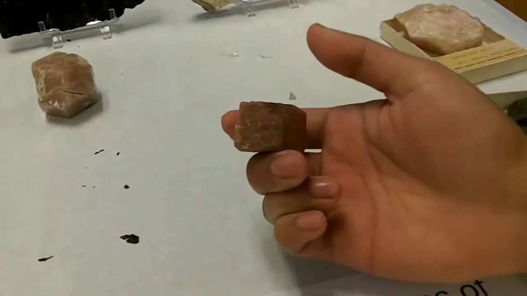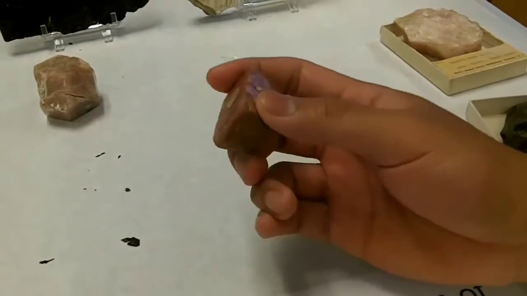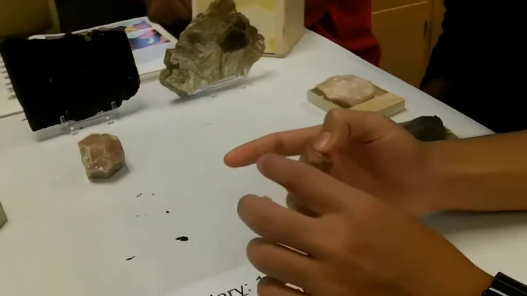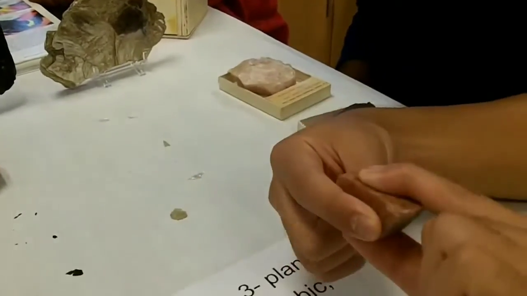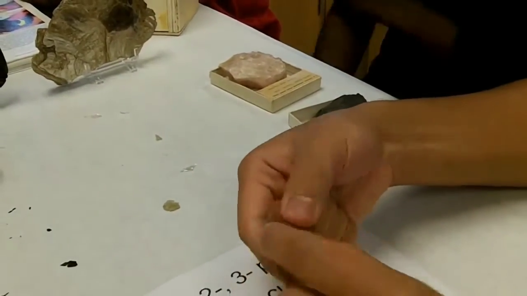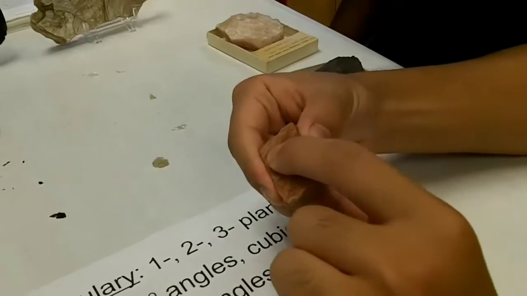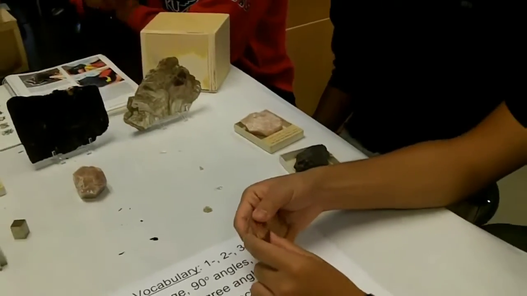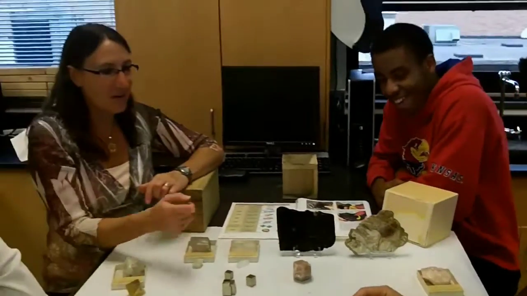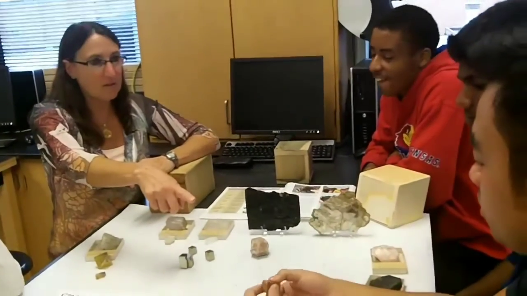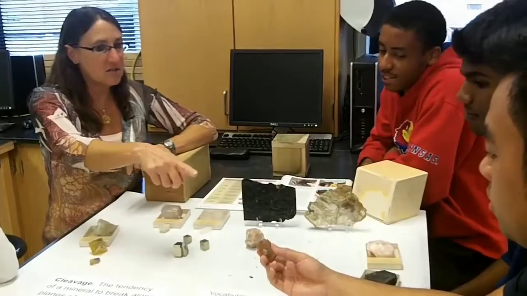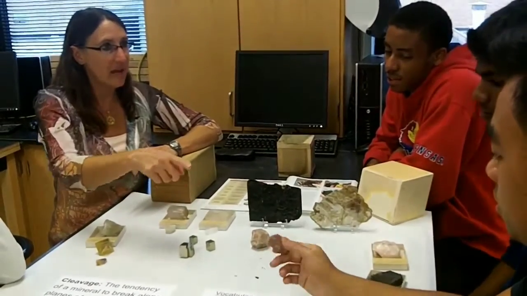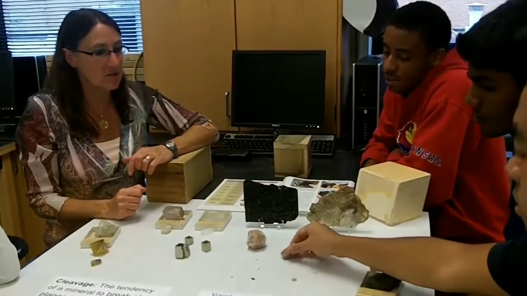Maybe the sides? Okay, so show me. Use both hands and show me top and bottom. Oh, it's like this. Perfect. All right, so you've got the top and the bottom and the front and the back, right? Two sets of parallel faces. If we took a hammer and hit that mineral, it would break into smaller chunks that all have two directions of cleavage.